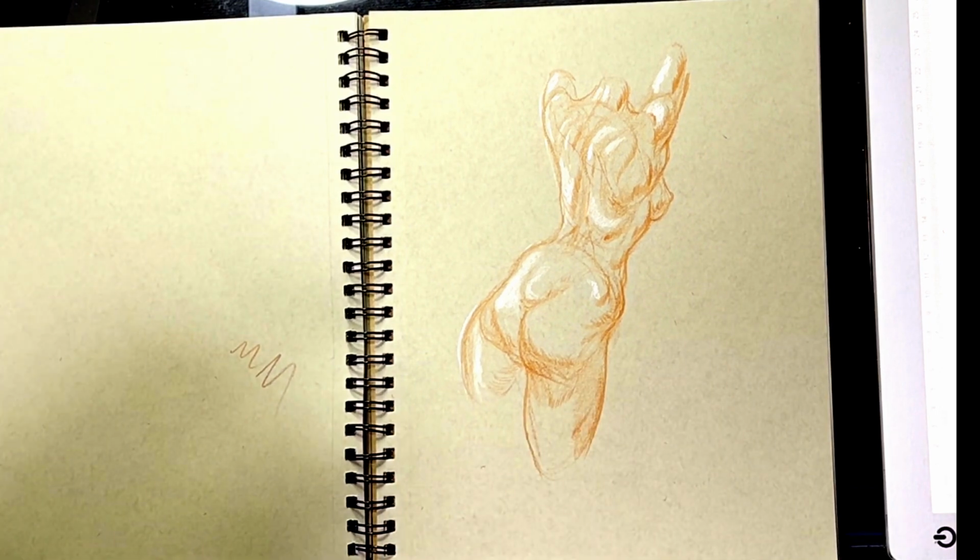Here's another. This one is okay. This one it's kind of okay. Another thing, when you do your live drawing, you're under no obligation to draw the entire figure.